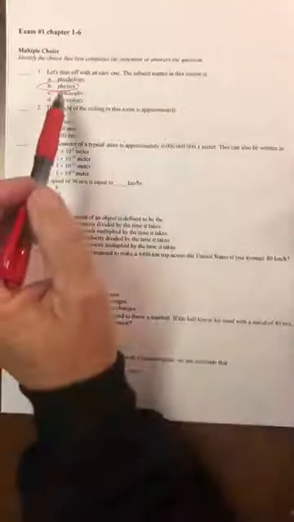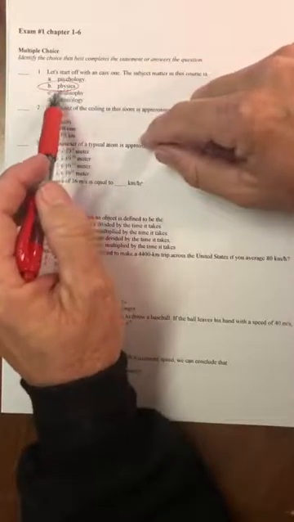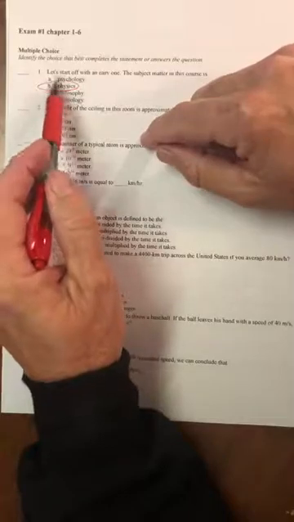This first one says, let's start off with an easy one. The subject matter of this course is physics, so hopefully that was an easy one for you. Let me remind you that Canvas shuffles around the answers. So the answer is physics. It may not be B on your test, but wherever it got shuffled around to, again, the answer is physics.